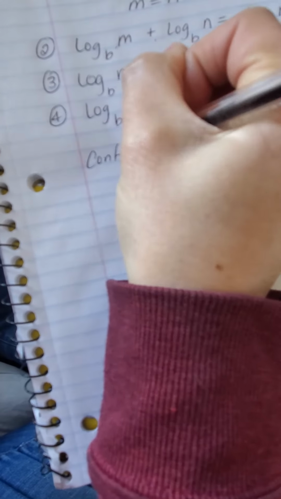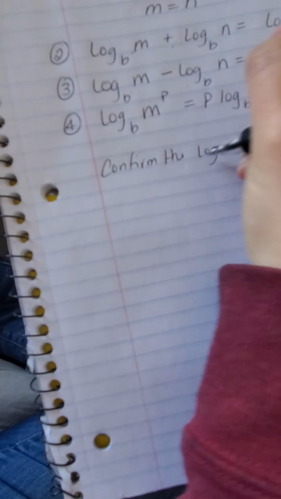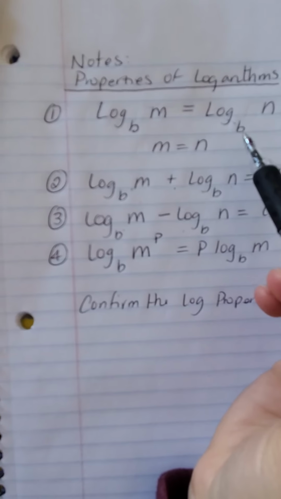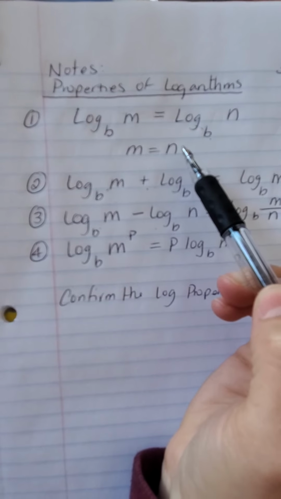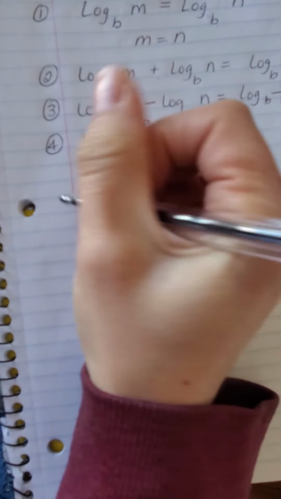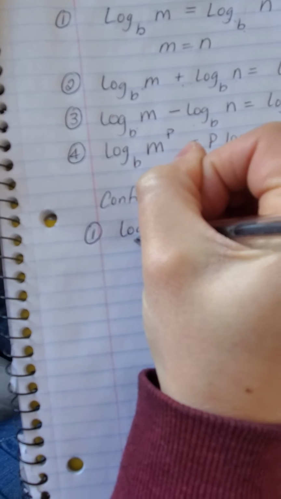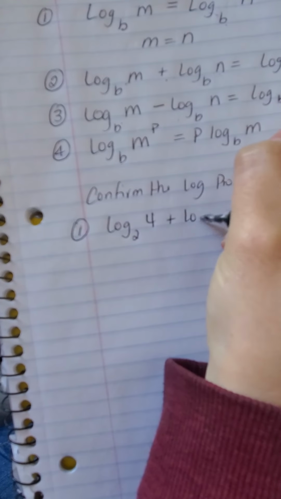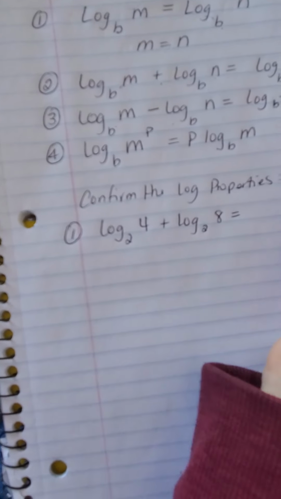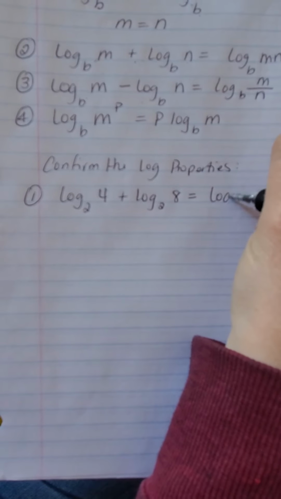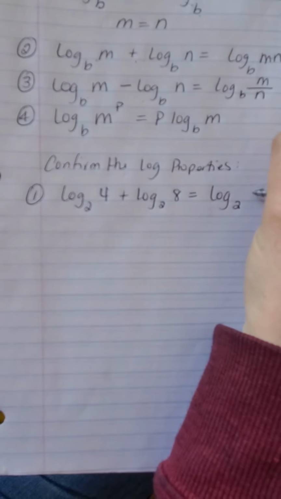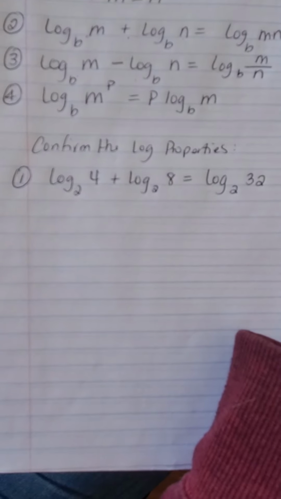Let's talk a little bit about why they work. So we're going to confirm the log properties. That first log property is really self-explanatory. If the logs are equal, the bases are equal, then the arguments have to be equal too. So moving on to that second one, it says that if you're given log base 2 of 4 plus log base 2 of 8, that we should be allowed to condense those 2 logarithms by multiplying their arguments. In other words, log base 2 of 8 times 4, or 32. Let's see if this is true.